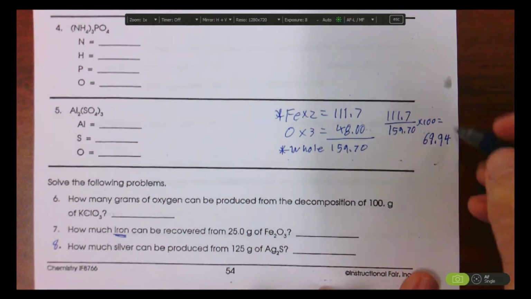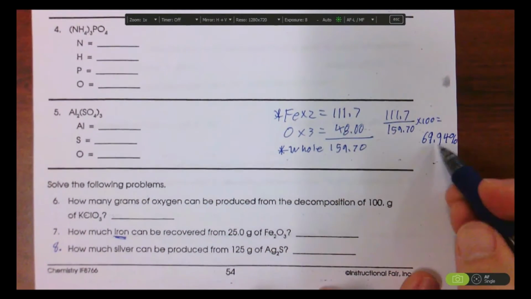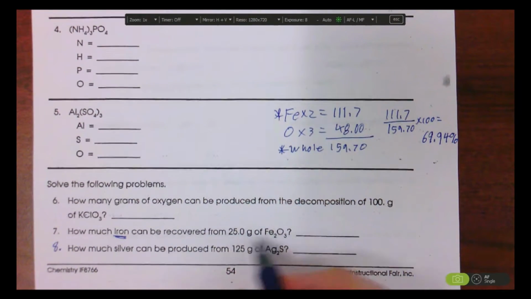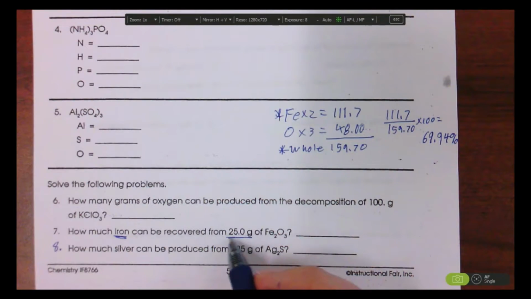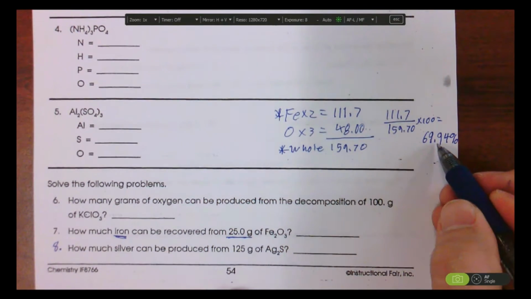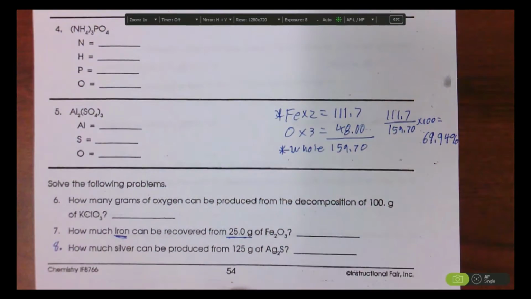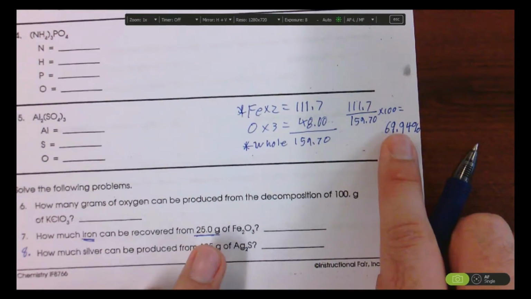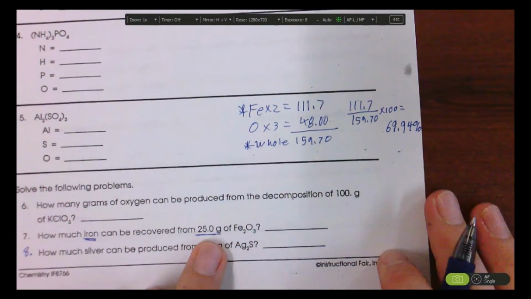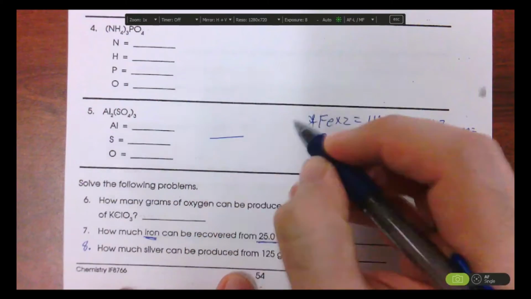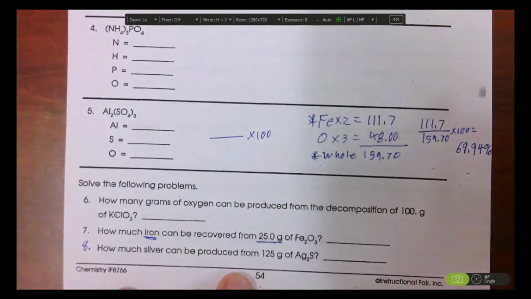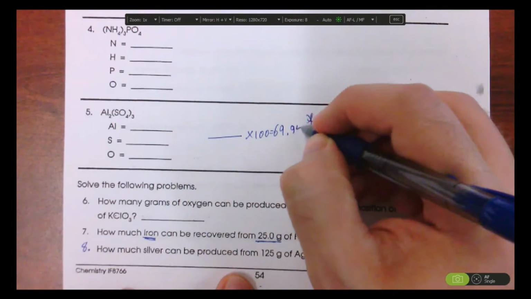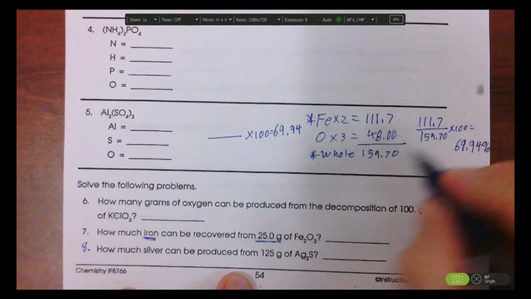61.94? Okay. Sweet. So now we just do like you did on that other sheet on the other number 5. What is your total mass of the whole compound right here? 25. You're basically taking this, put it 2 decimals over, and multiply it by 25. Your percent you just found? You're going to multiply it basically by this, but don't forget to move your decimals. To see it all written out in formula, it'd be times 100, equals 69.94. Because that's the percent of iron.